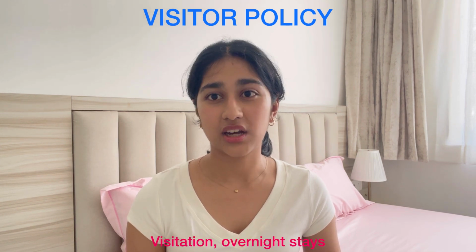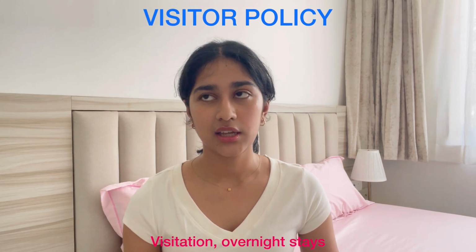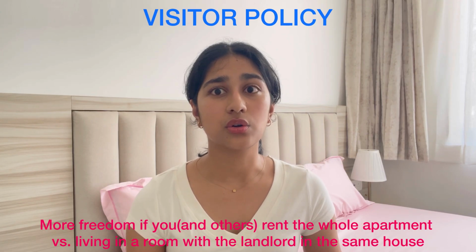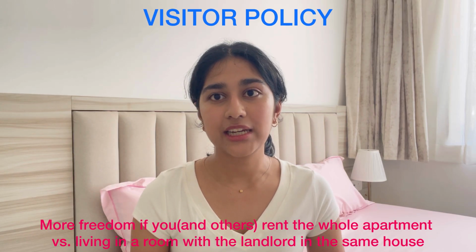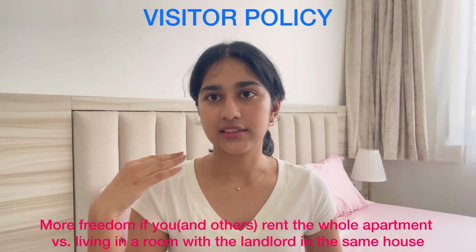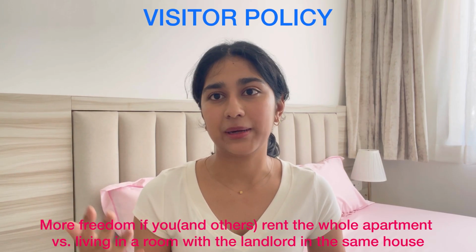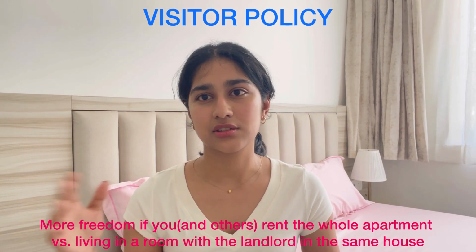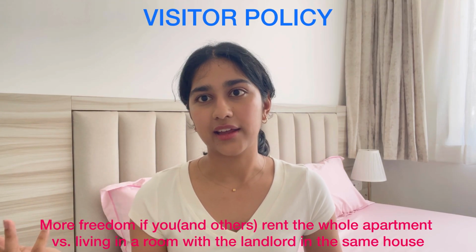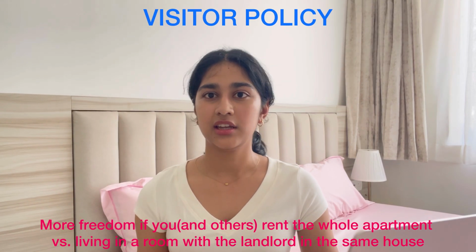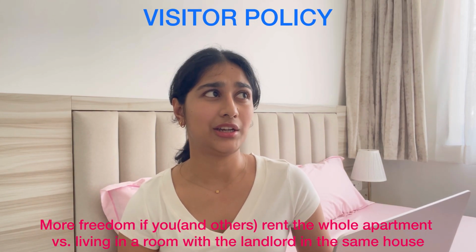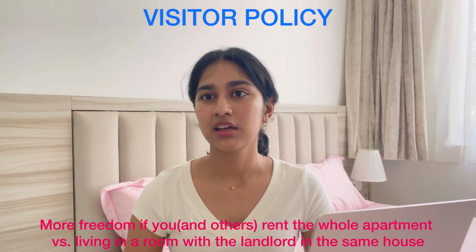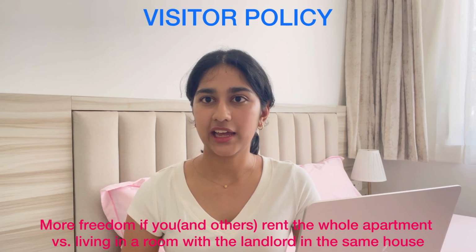And next thing is visitor policy. So always ask your landlord, are friends allowed to visit? Are they allowed to stay overnight? Now if you're renting out the whole apartment, it's up to you. You can have whoever you want, but sometimes you might be living in a room and the rest of the apartment is occupied by the landlord and family. So in that case, of course, it's going to be a lot of oversight from them, and it's your responsibility to ask them and make sure that it's okay with them if you're intending to have friends over. Some landlords tend to be really strict because they don't like it, so that's something to look out for and just check that.